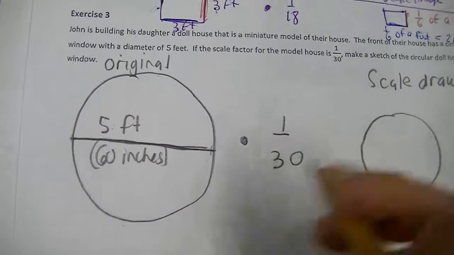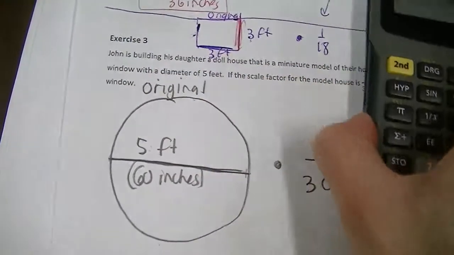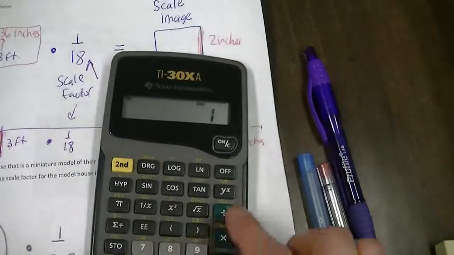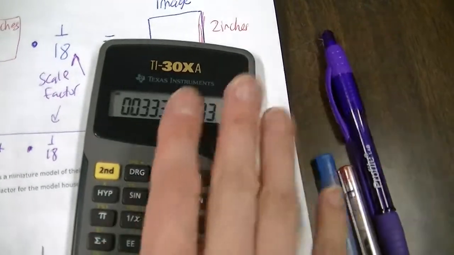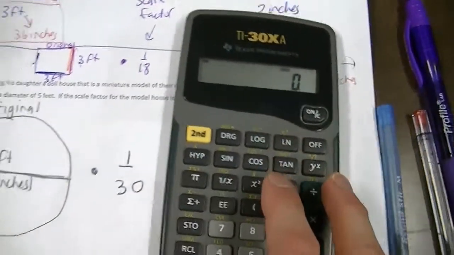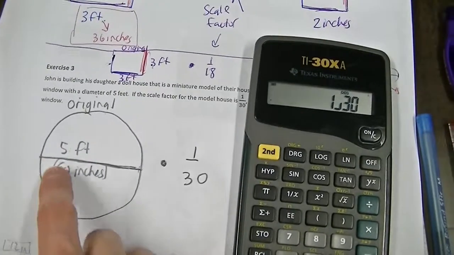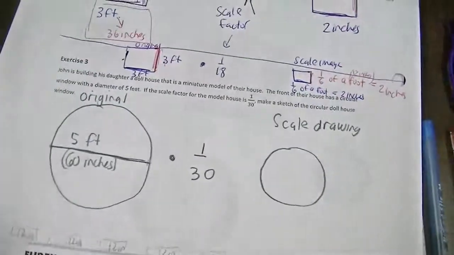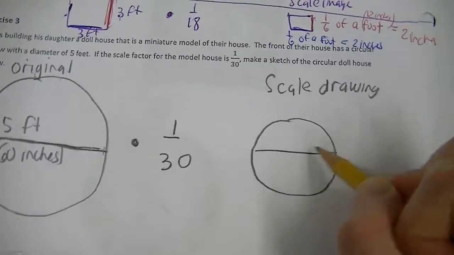Okay? So what I'm going to do is take that 60 and multiply it by 1/30. If I want to take 1/30 as a decimal, it's like that. So see how it's repeating? I don't want to do that, so I'm going to keep it as a fraction. So 1/30 multiplied by 60 is going to be 2 inches. So I know that the diameter of the scale drawing is going to be 2 inches.